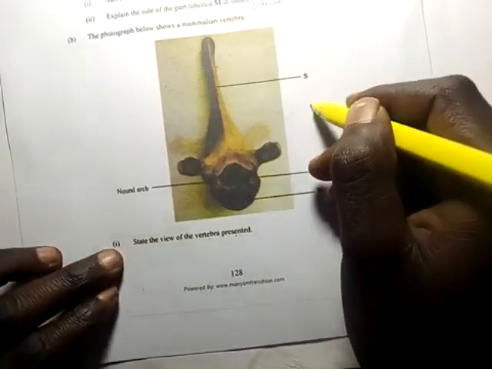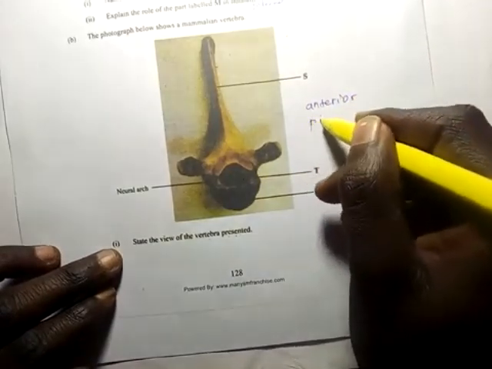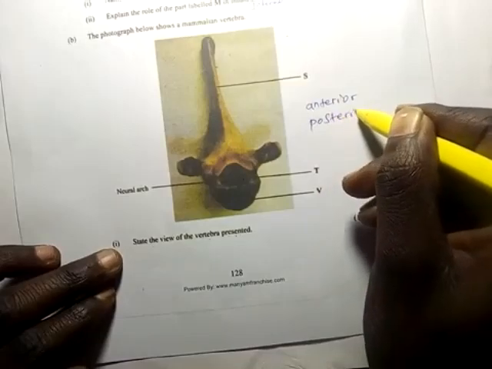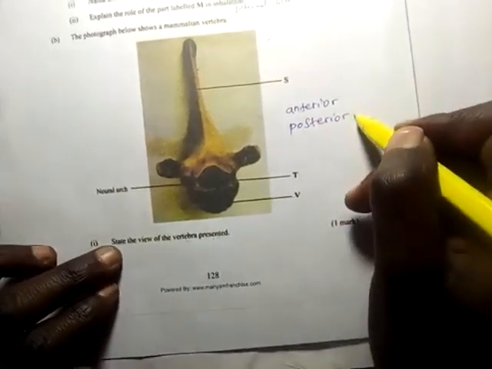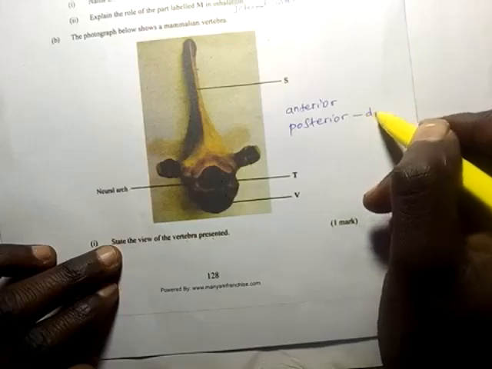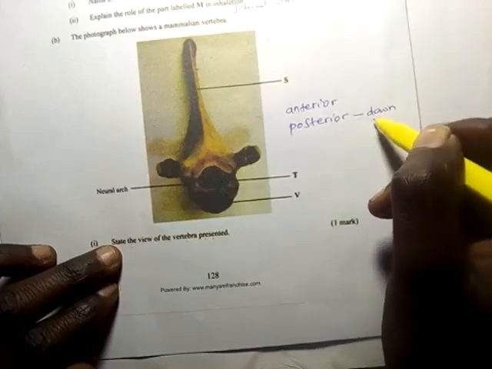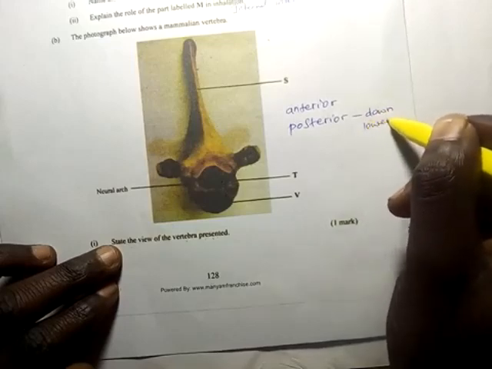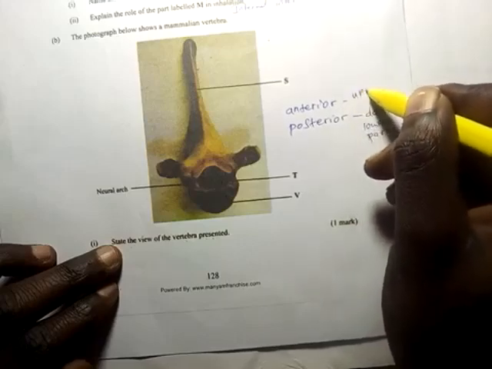Now you are told, state the view of the vertebra presented. Now this is the dorsal view or the anterior view. You should be able to know the difference between anterior and posterior. As in the early video we said, the posterior, this is the downwards, this is the lower part, while the anterior, this is the upper part.